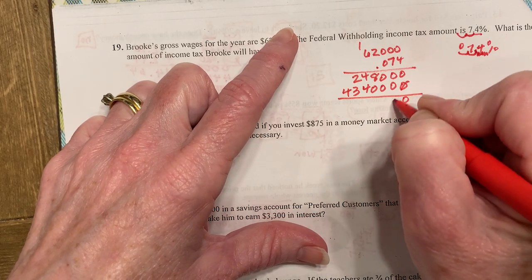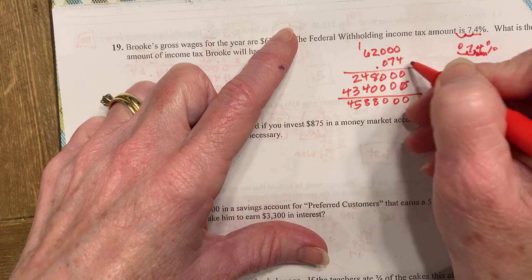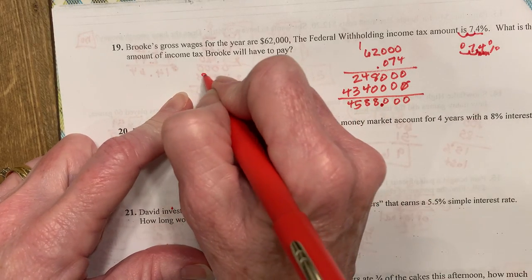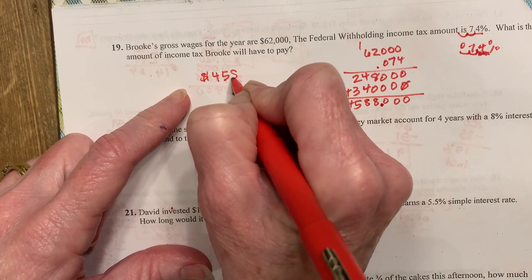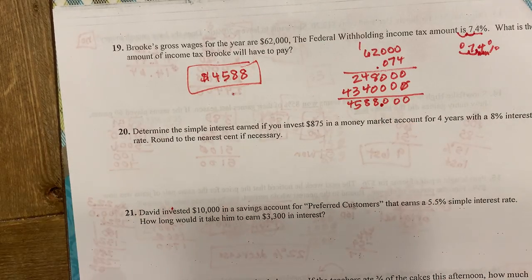Then add these up, 0, 0, 0, 8, 8, 5, and 4. There are 1, 2, 3 decimal places. That's going to go right there. This is money. So this is telling me she's paying $4,588 in income tax. All right.